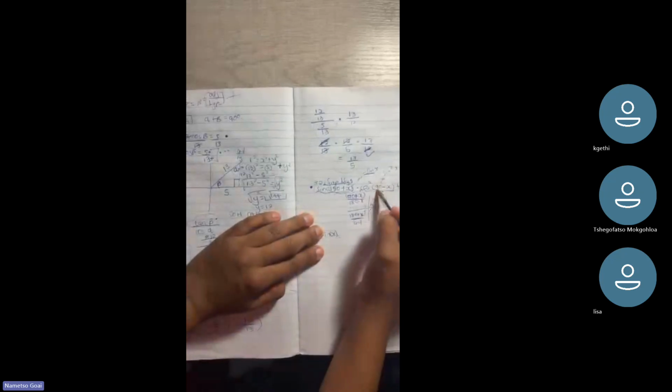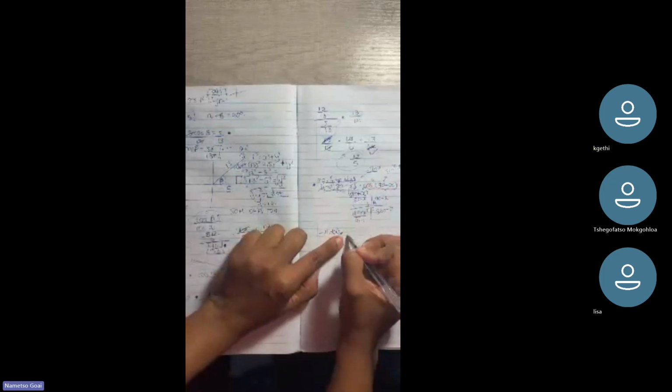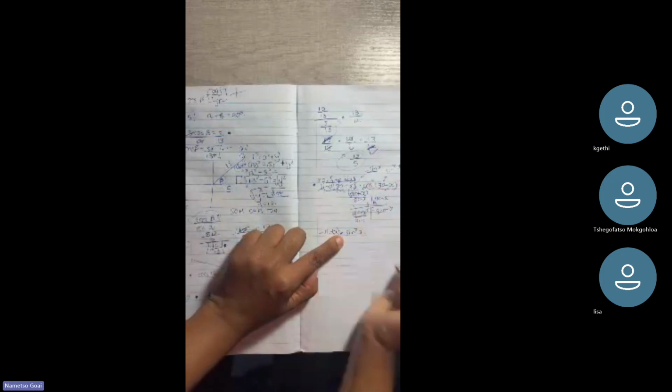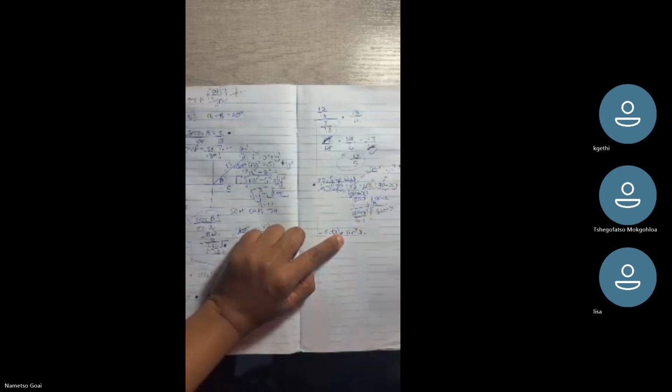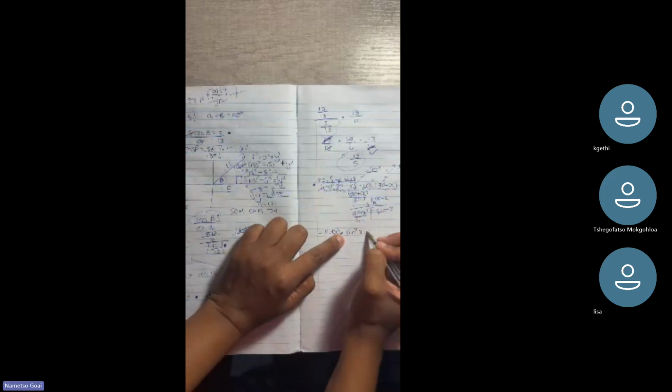Yeah. So had it just been cos(90 - x), then our answer would have been sine x. But because they said cos squared (90 - x), we will have sine squared x. And then we have a negative angle multiplied by our sine, so we'll have negative sine x.